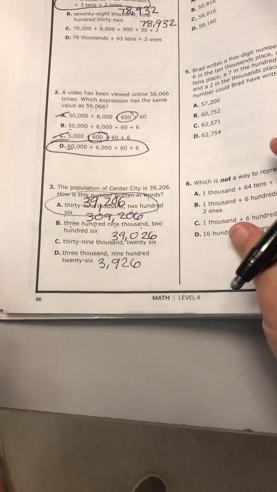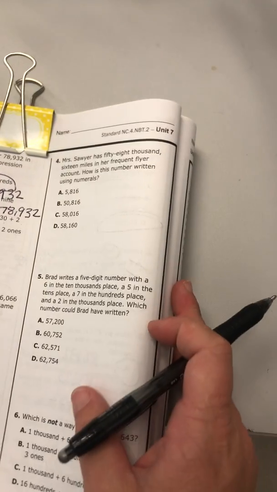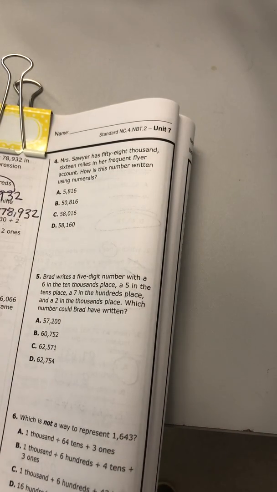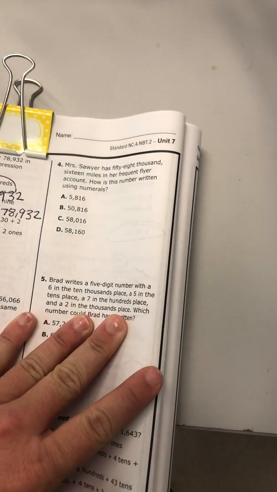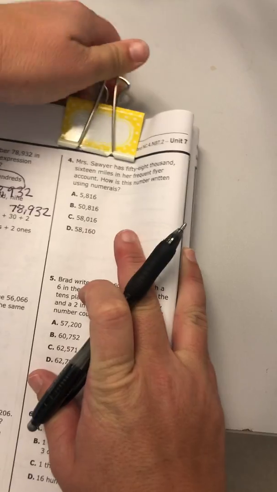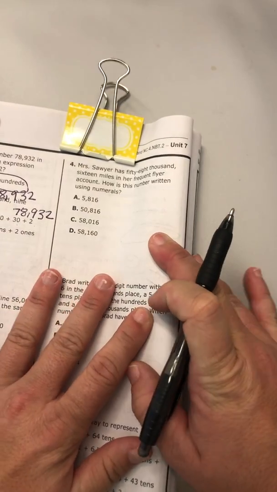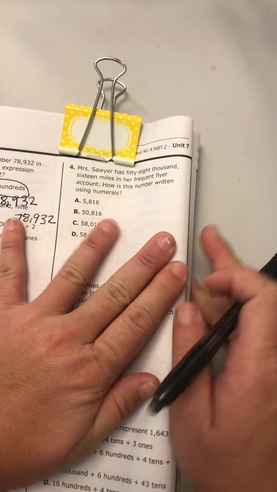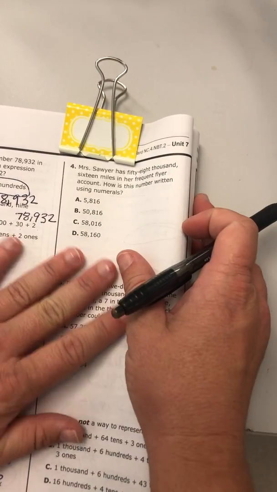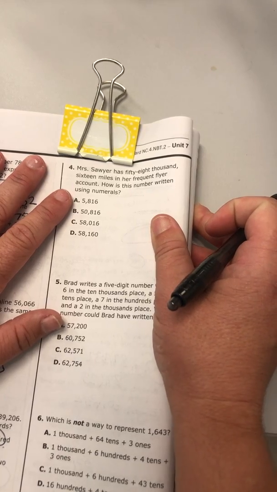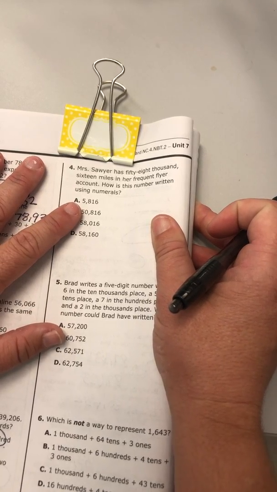Very good. Looking at number 4, or cuatro, numero cuatro. Spanish is not my second language. It says Miss Sawyer has 58,016 miles in her frequent flyer account. How is this number written using numerals?